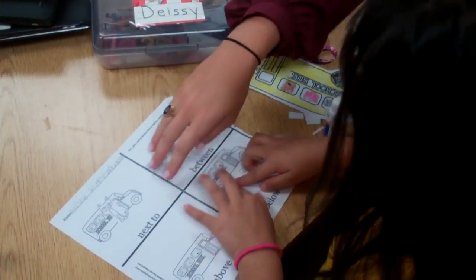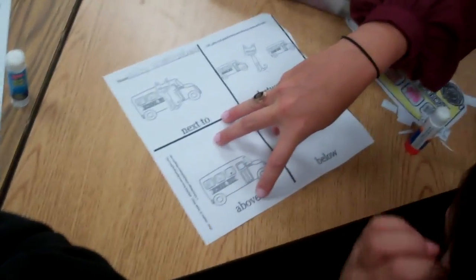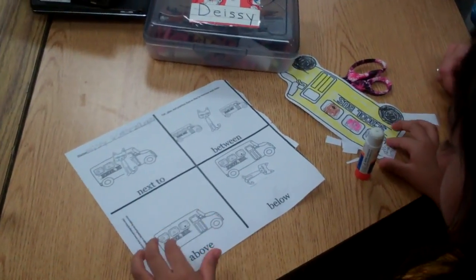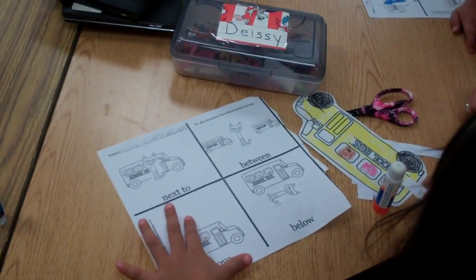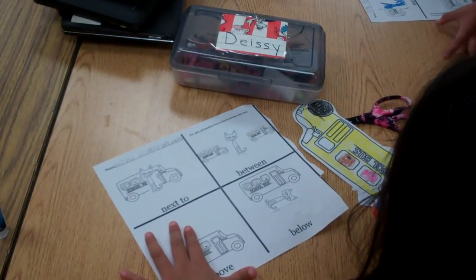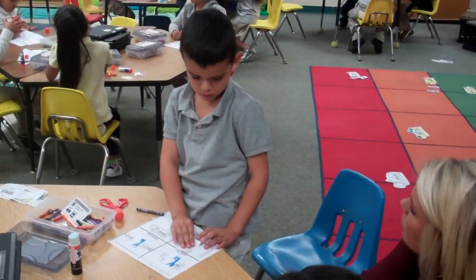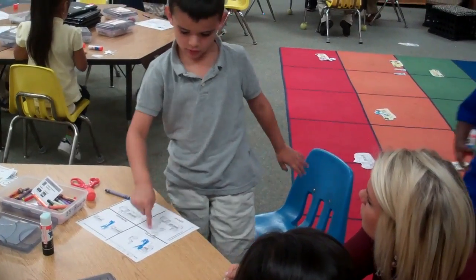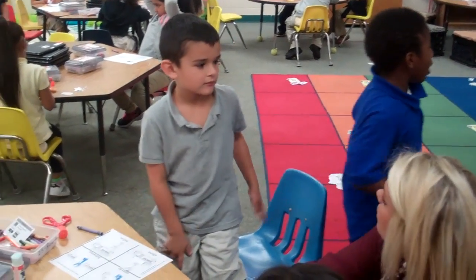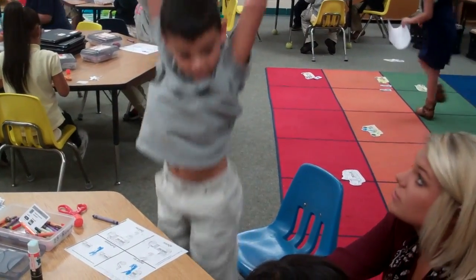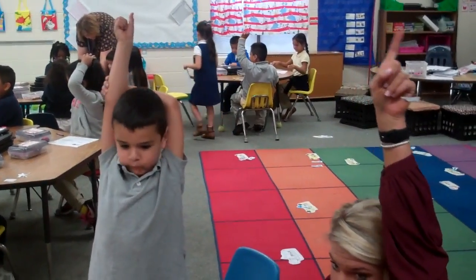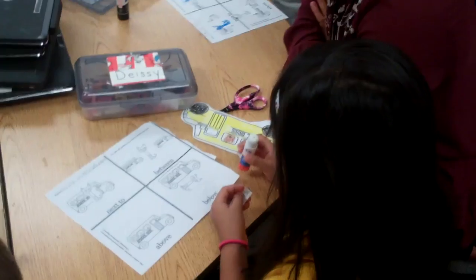All right, and this one over here. The bus is way down here. This word says above. What do we do on the carpet when we say above? You remember the hand gesture that we do? Ricardo, do you remember what we do when it's above? We use our hand and we point it somewhere, right? We go up like this, right? Above. So where do you think it goes?